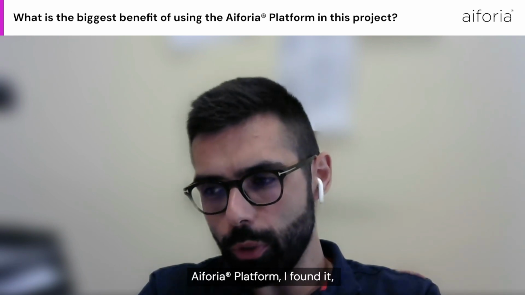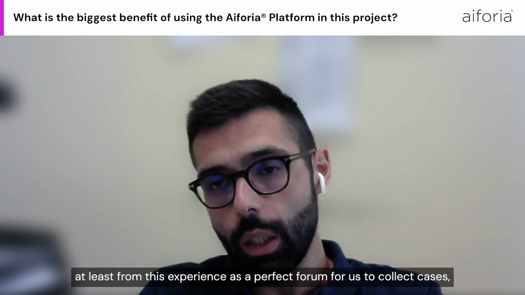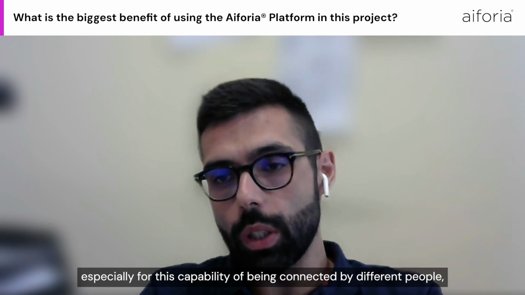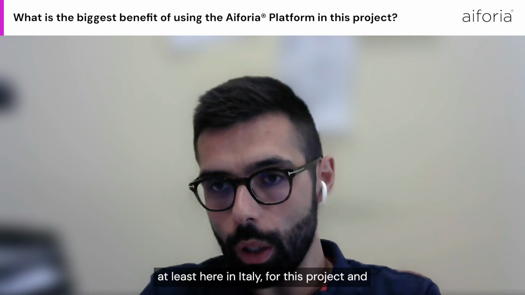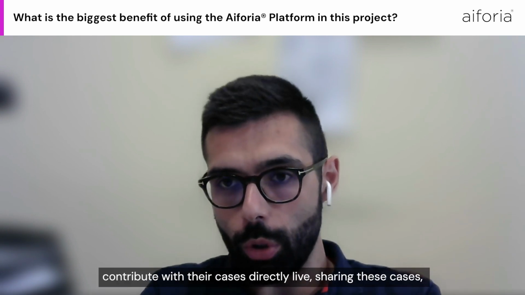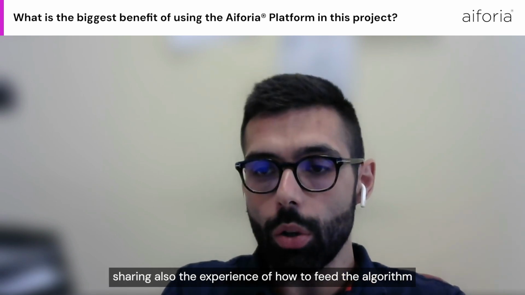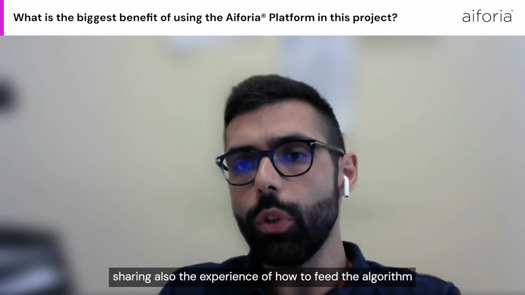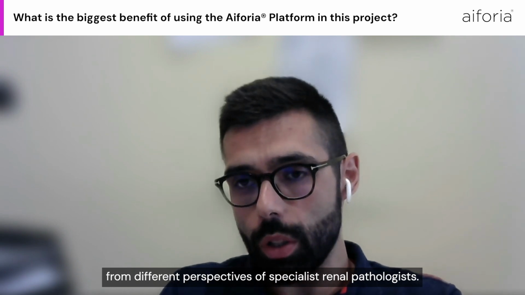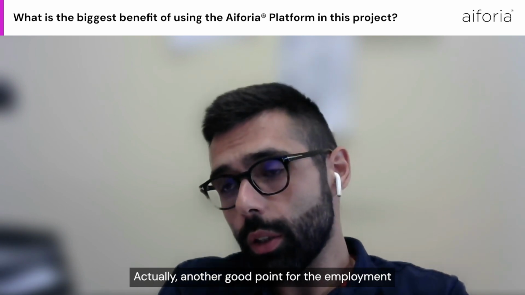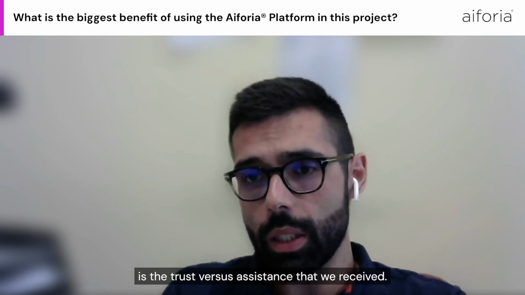So I found the Aiforia platform, at least from this experience, a perfect forum for us to collect cases, especially for its capability of being connected by different people, at least here in Italy for this project, who contribute with their cases directly live, sharing these cases and also the experience of how to feed the algorithm from different perspectives of specialist renal pathologists. And another good point for the employment is the transversal assistance that we received.